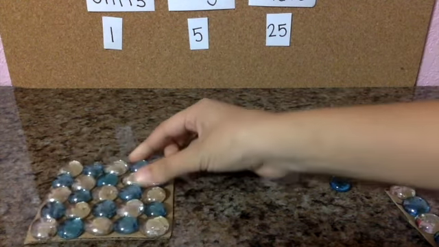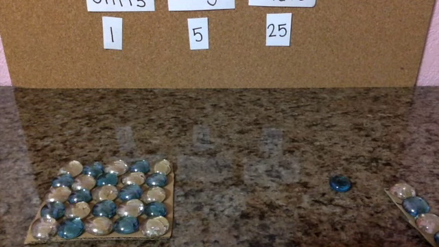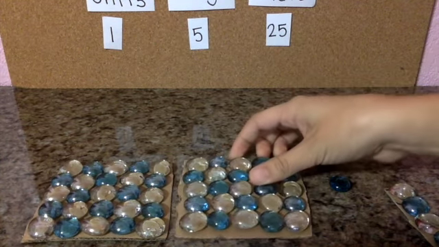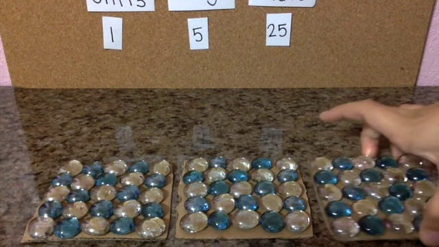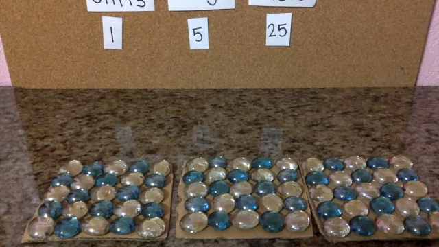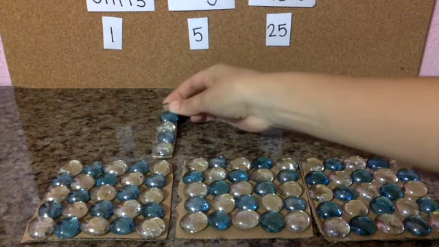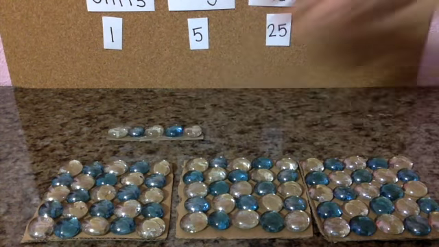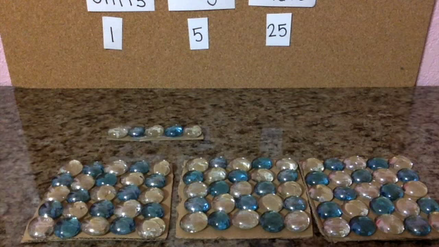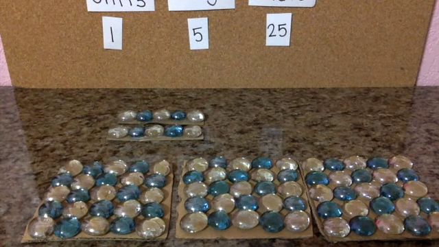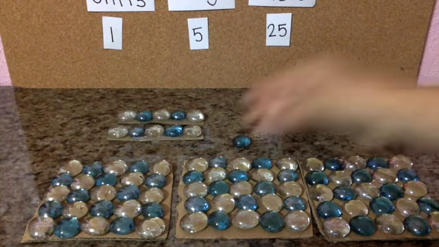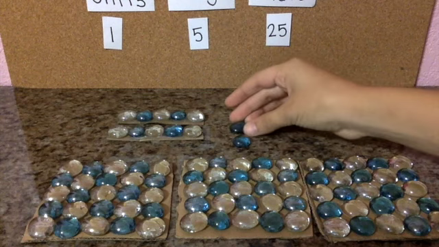We can use 1, that'll be 25, 2 to make 50, 3 to make 75. Now, we can use 1 long to make it 80, a second long to make it 85, and 2 units to make it 87.